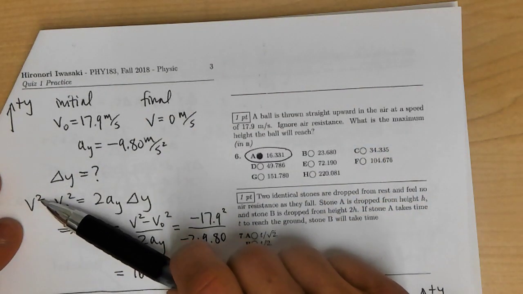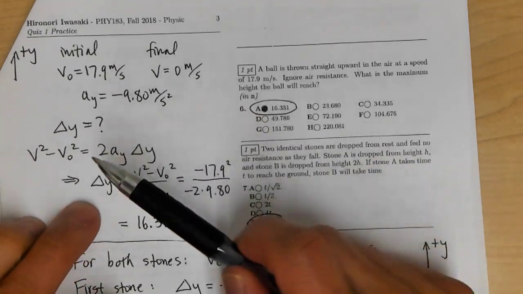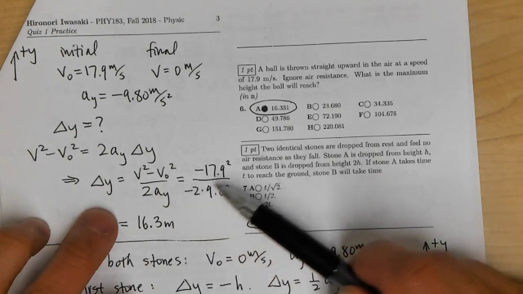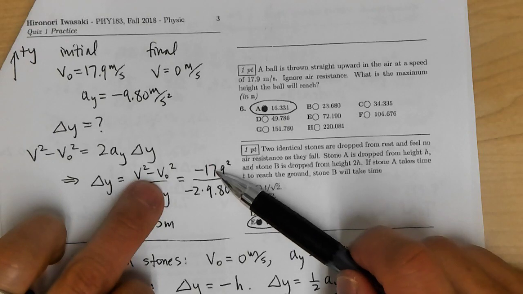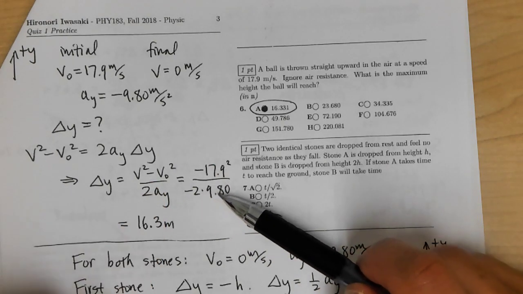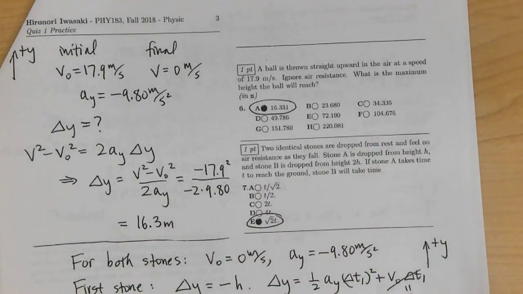So we can use v final squared minus v initial squared equals 2ay times delta y. Solving for delta y, we get v squared minus v0 squared divided by 2ay. Plugging in, v is 0, v initial is 17.9, and then divided by 2 times ay, which is negative 9.8. We get 16.3 for the distance. That's delta y.